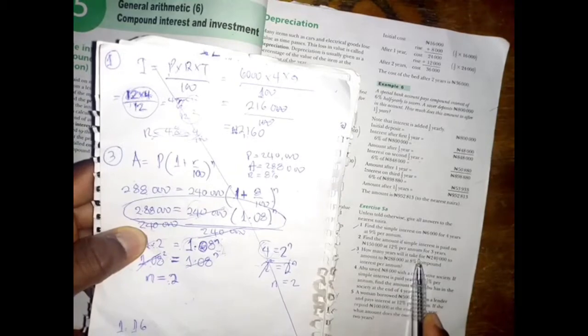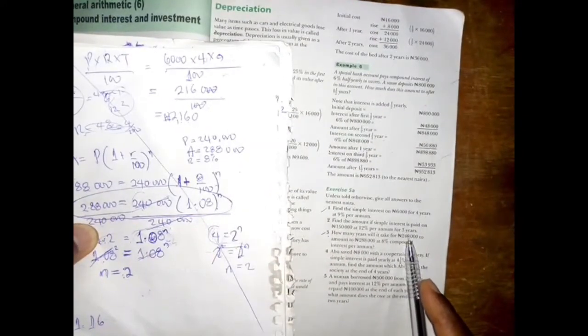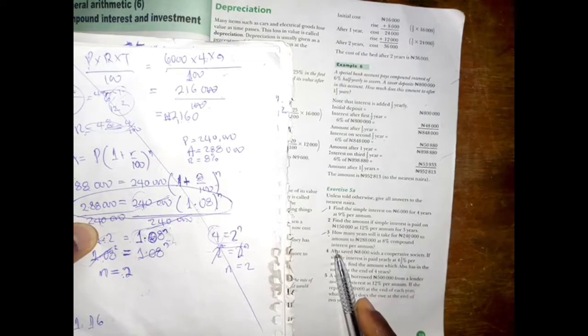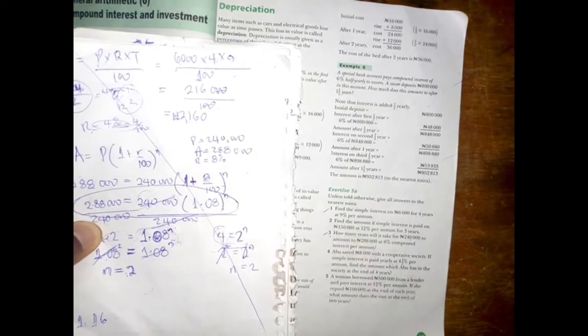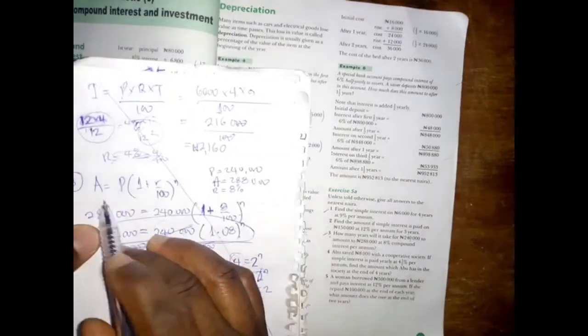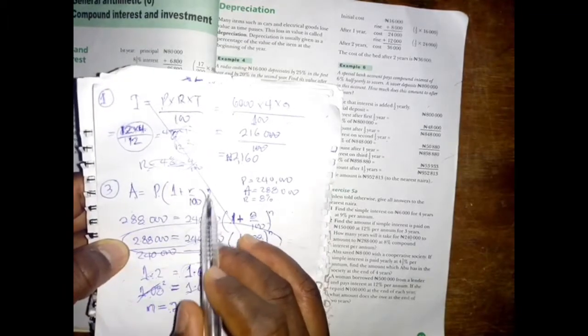That gives you 216 over 100, which gives you 2,160. Then for number 3, how many years will it take for 240,000 to amount to 288,000 at 8% compound interest per annum? So they are requesting for the years. So our A equals P bracket 1 plus R over 100 to the power of n.